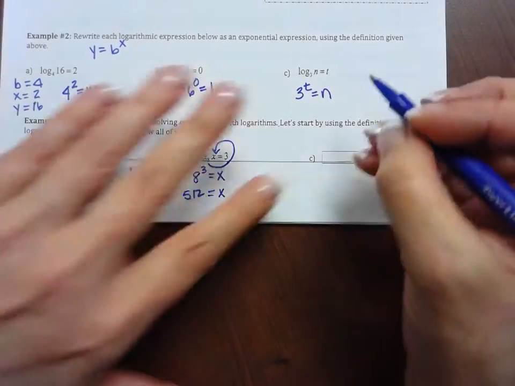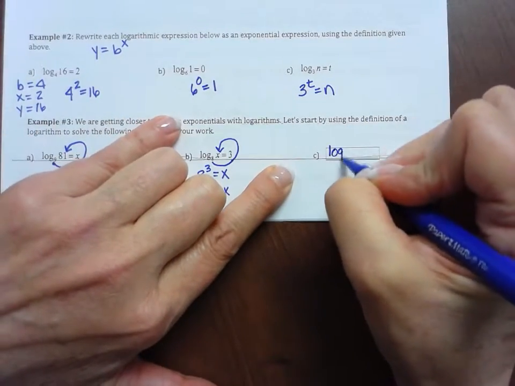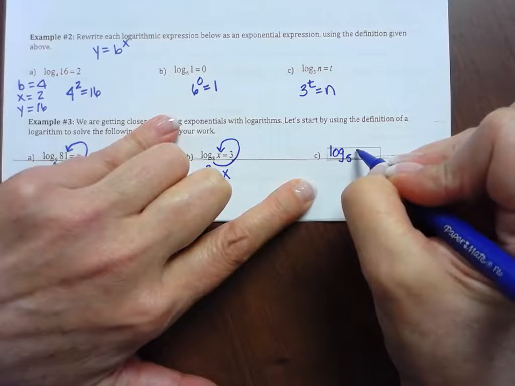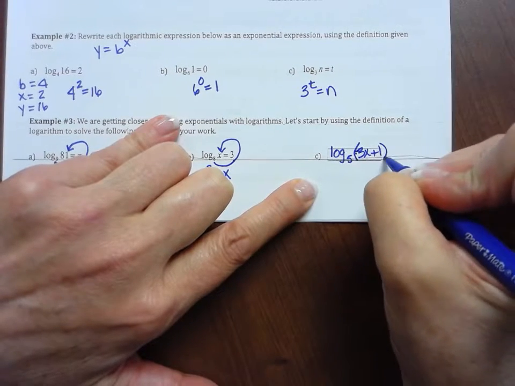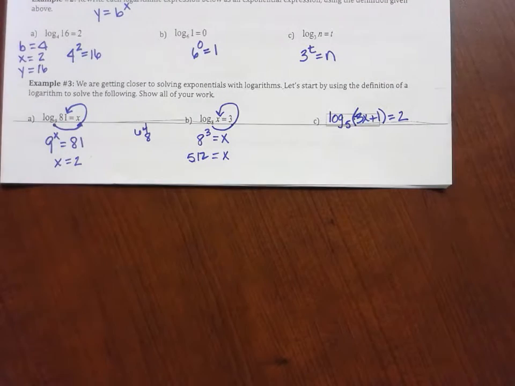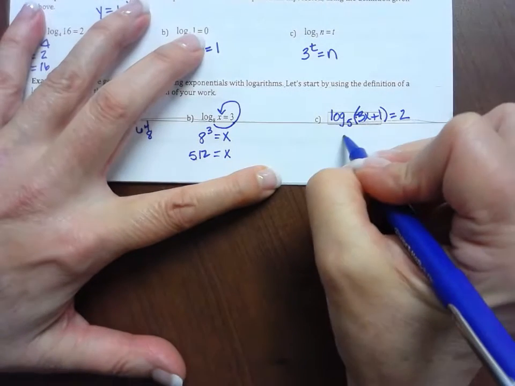All right. The next one that didn't print again is log base 5 of 3x plus 1 equals 2. Can you guys read that okay? Log base 5, 3x plus 1 equals 2. Doing the exact same thing. All right, my base is 5.